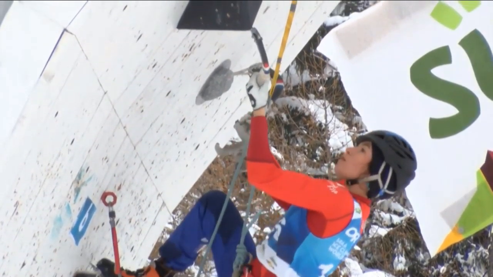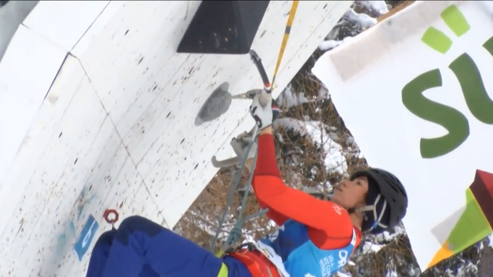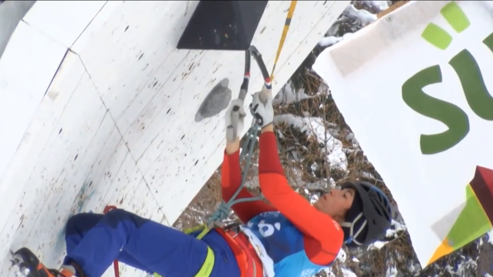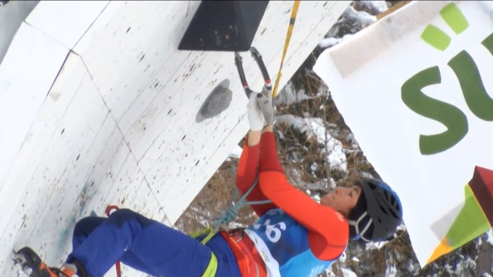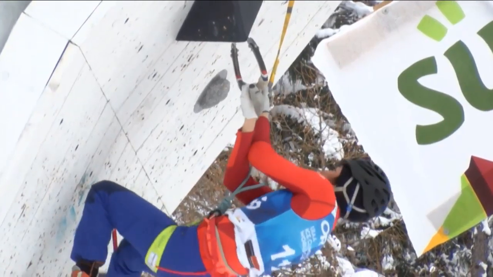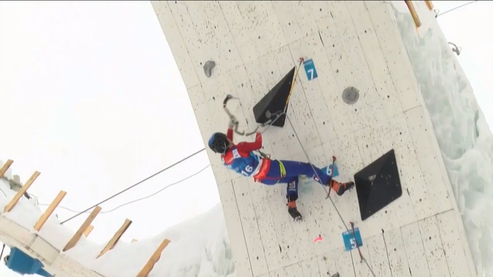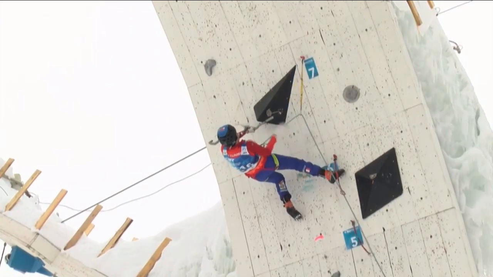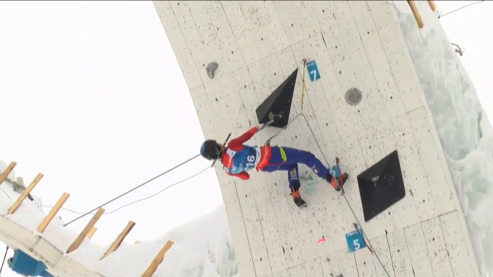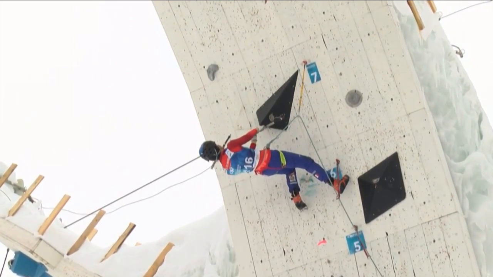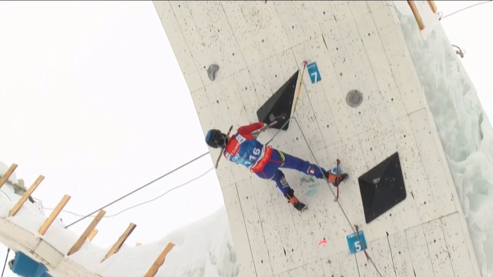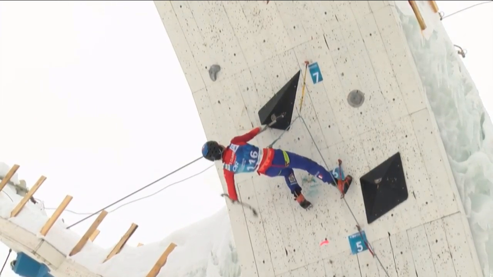Looks like she's trying to take it on the other side. Now, how will that sit her for the next move? She's going to match into the top of it. Nice technique there. Nice little workaround of that powerful drop-down move. She might be a little bit fresher for this next press up with the left hand.